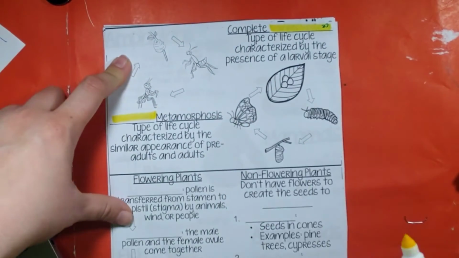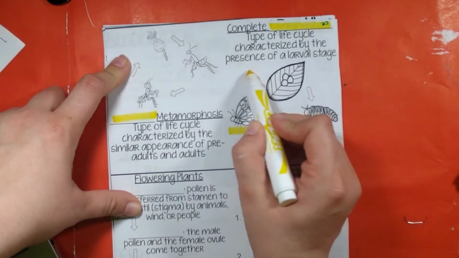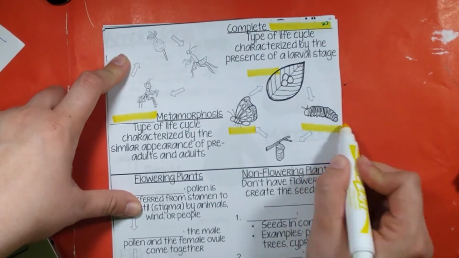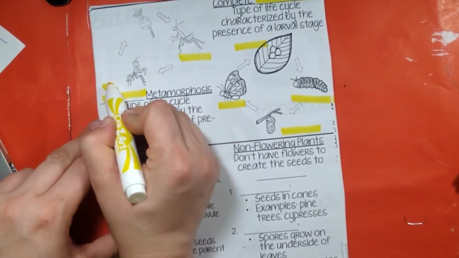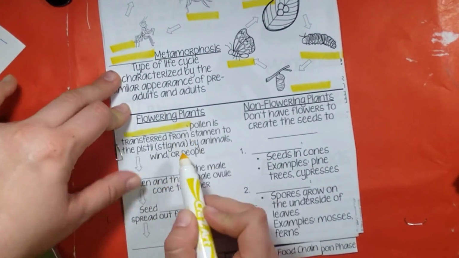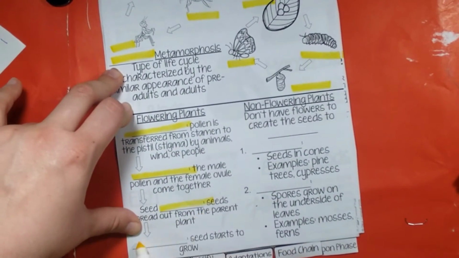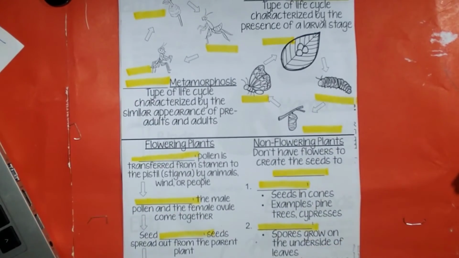This is page 27. I'm going to list the different stages here. All right, let's talk about metamorphosis.